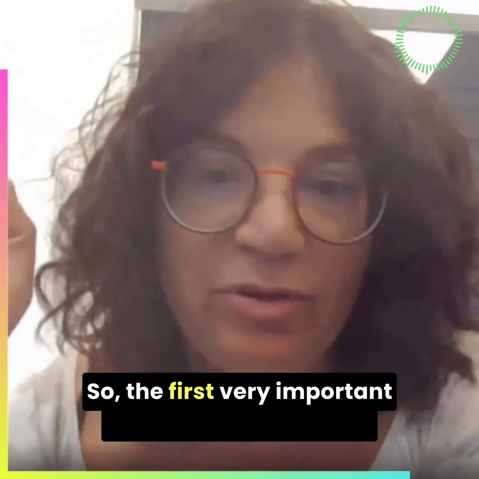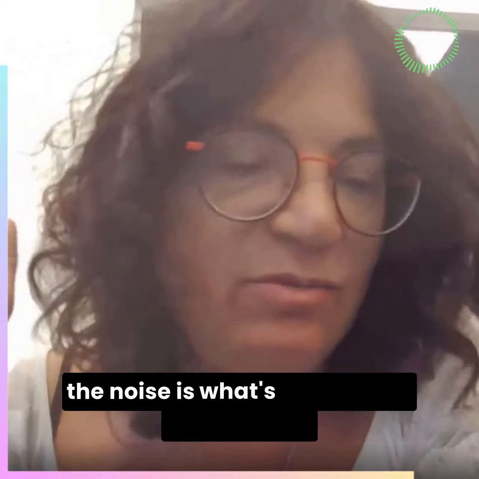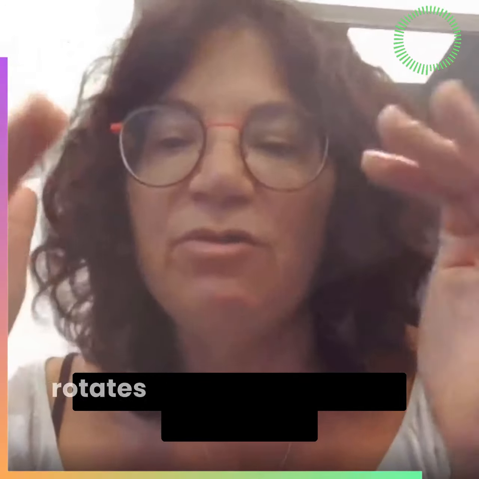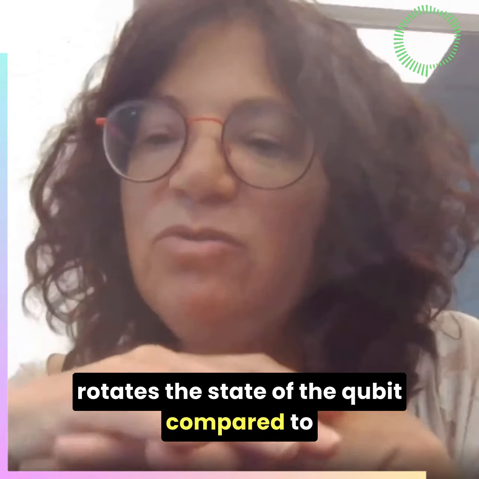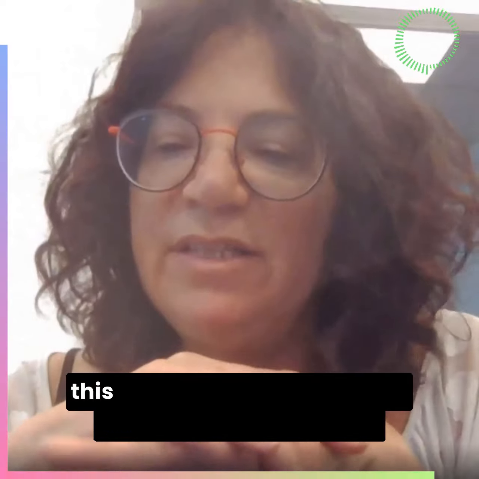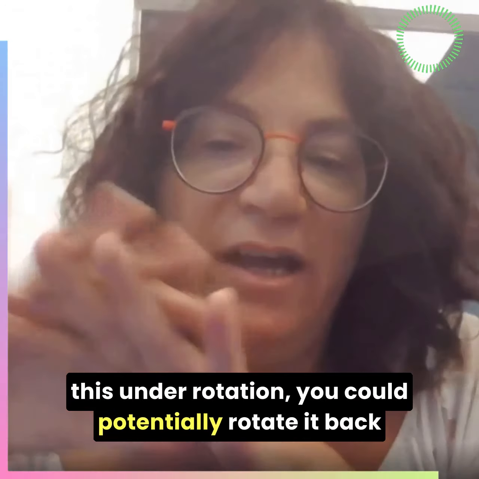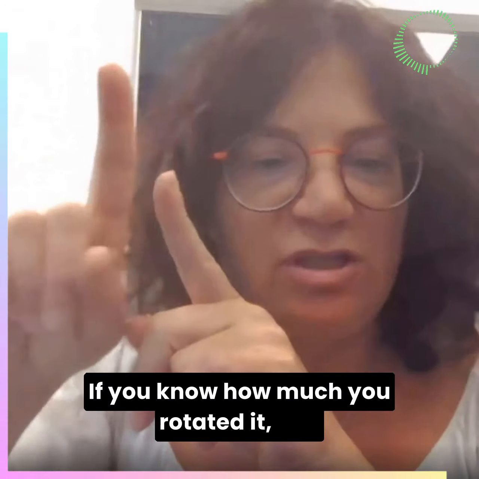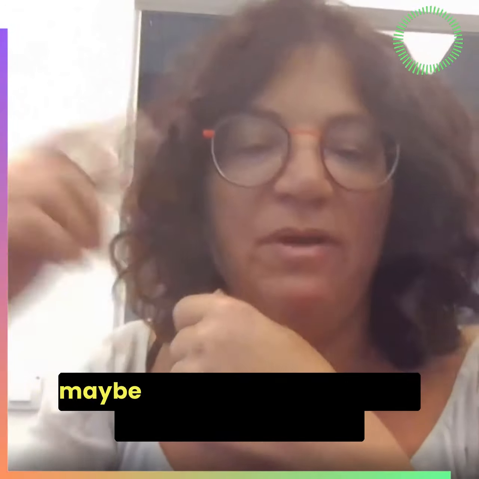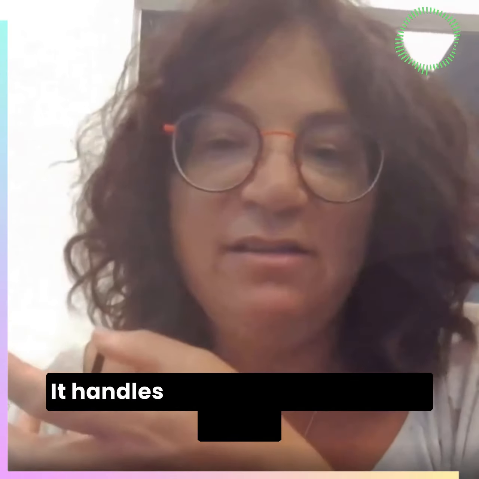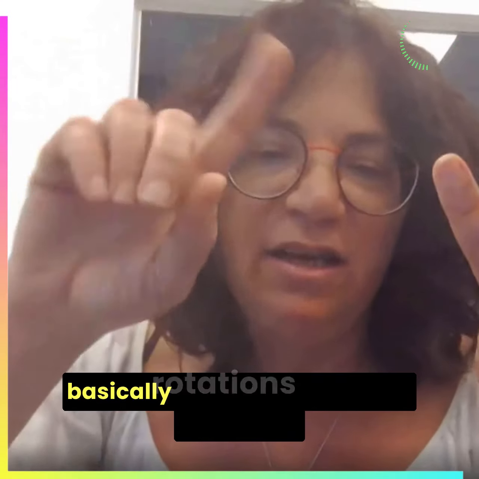So the first very important component in handling the noise is what's called error suppression. So imagine an error which, for example, under-rotates the state of the qubit compared to what the ideal gate should have done, okay? So if you know the exact angle of this under-rotation, you could potentially rotate it back with no overhead at all in time or space. If you know how much you rotated it, you can apply a gate to rotate it back, or maybe correct the next gate to compensate for that. This is what error suppression does. It handles what's called coherent errors, basically rotations in different directions.